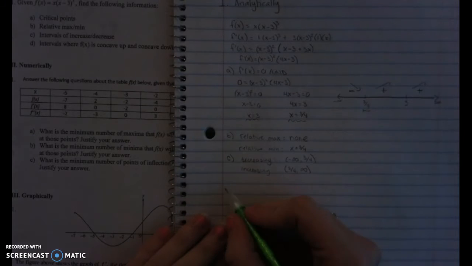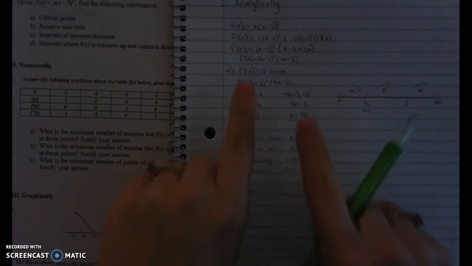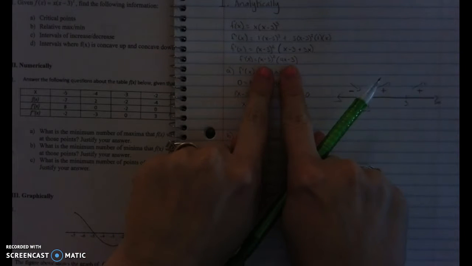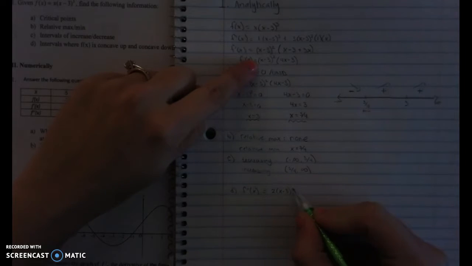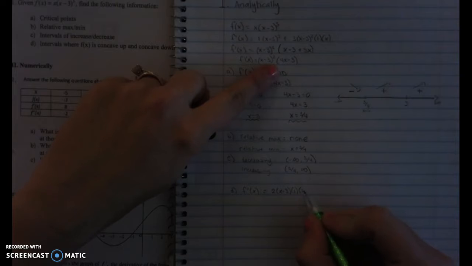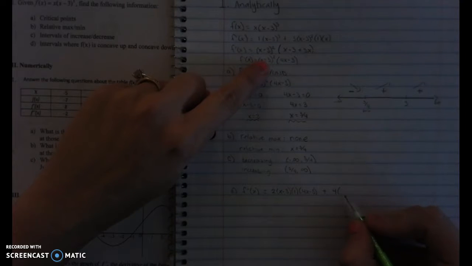So part D, the second derivative. We definitely have a product rule, and then this one's going to have a chain rule. So we've got the derivative of the first, which is 2x minus 3, reduce the power by 1. Take the derivative of the inside, which is 1, times the second, 4x minus 3, plus the derivative of the second, which is 4, times the first, not the derivative.